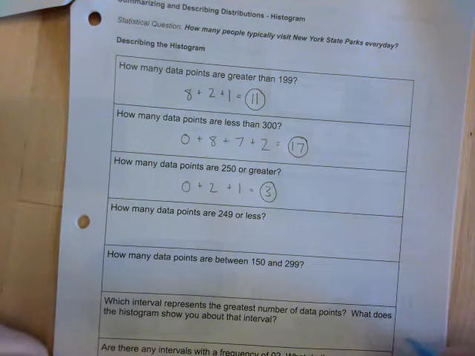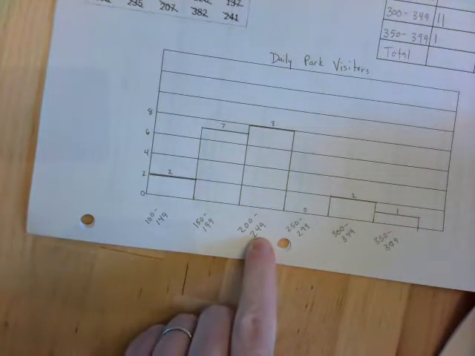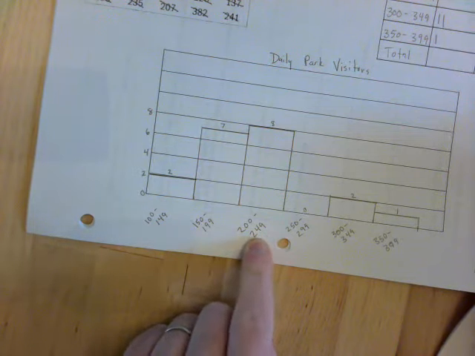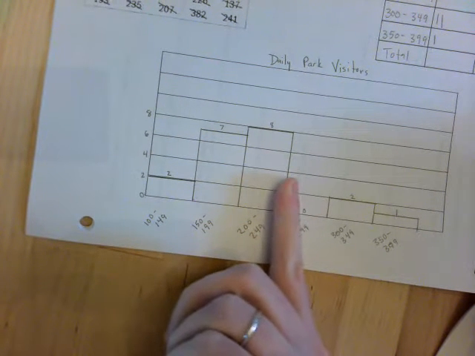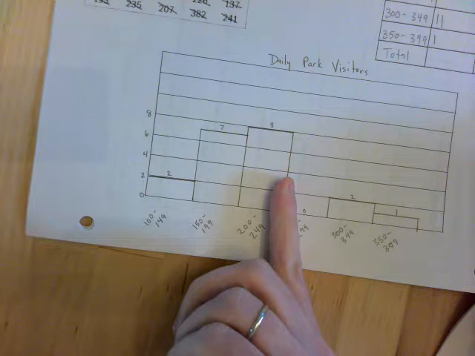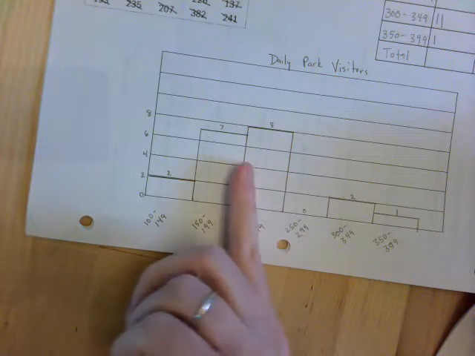Okay, how many data points are 249 or less? 249 or less. Let's check that out. Well, 249 ends here in this interval. So it includes this bar here. So we're going to count that 8, 7, and 2. 8 plus 7 plus 2.